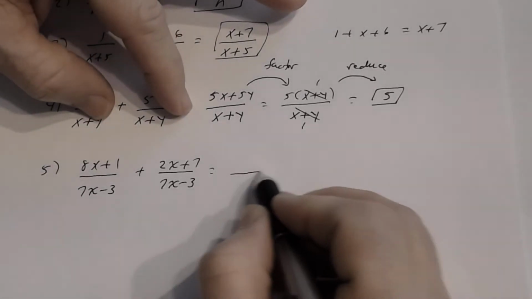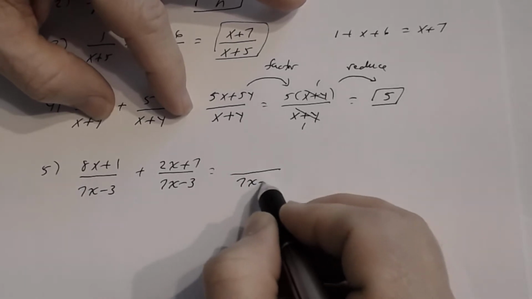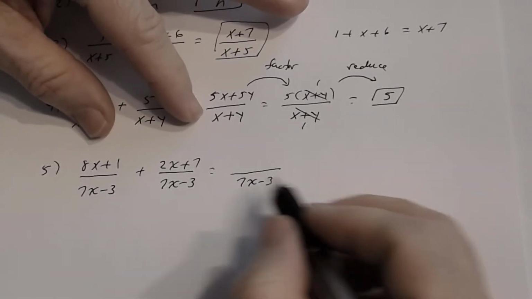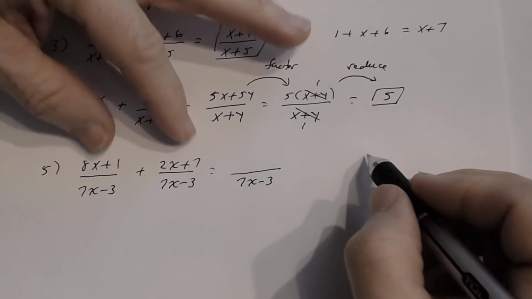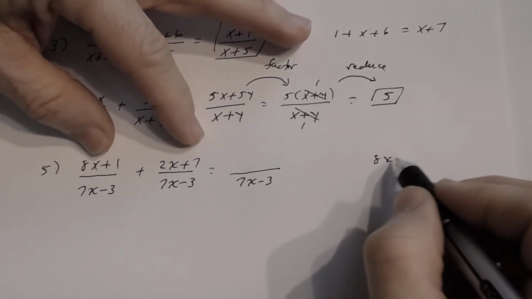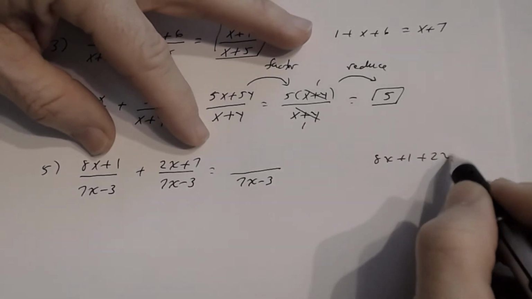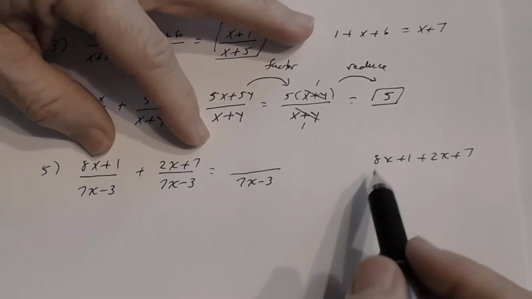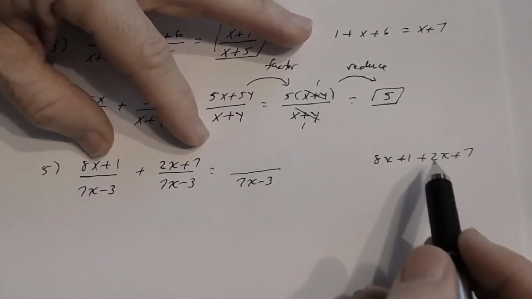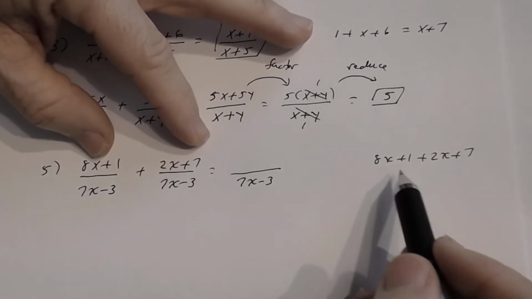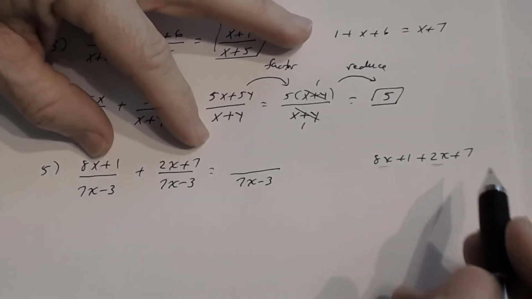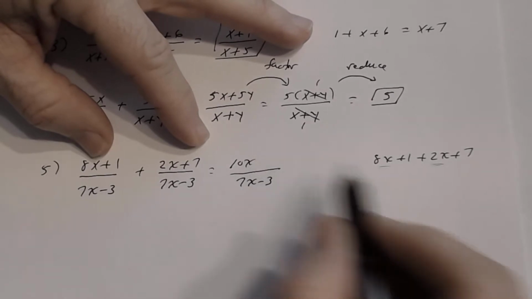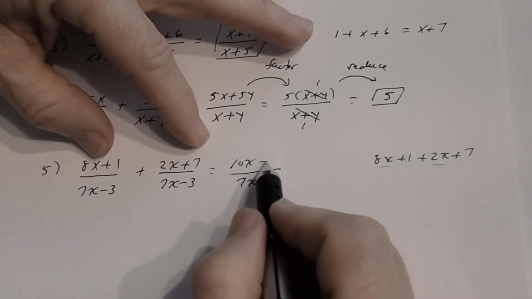So I'm going to end up with a fraction with this denominator. Now look at your numerator. I have 8x plus 1 plus 2x plus 7. So in a previous course, you learned how to combine like terms. So 8x and 2x is 10x, and then 1 plus 7 is 8.